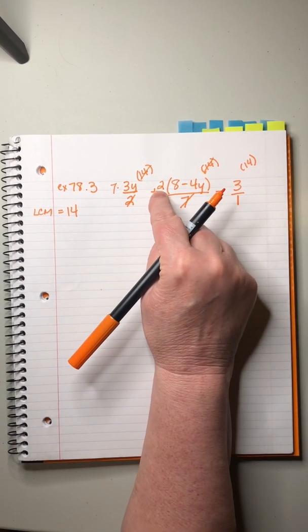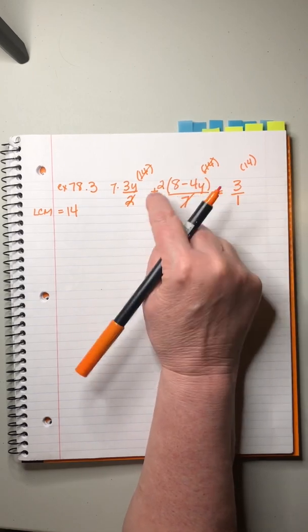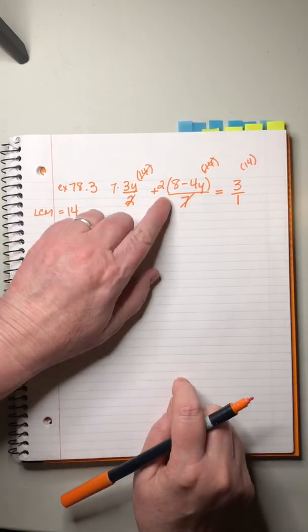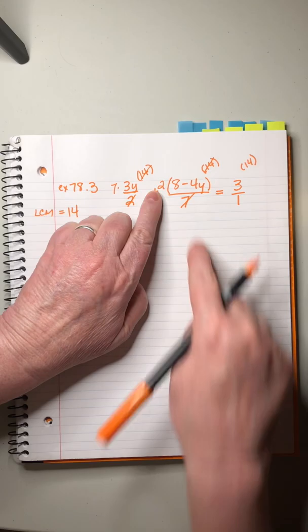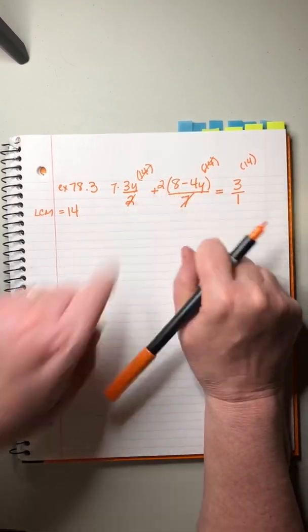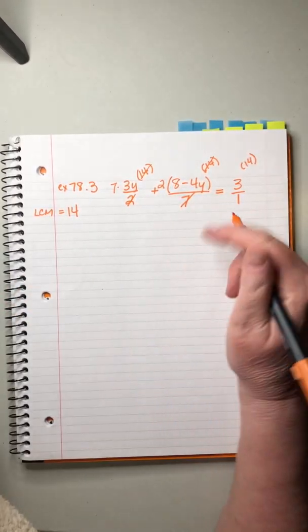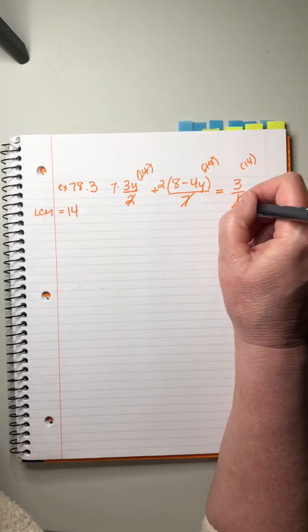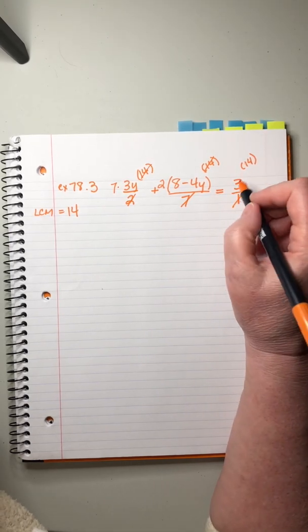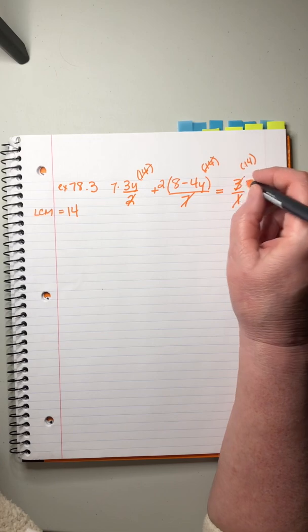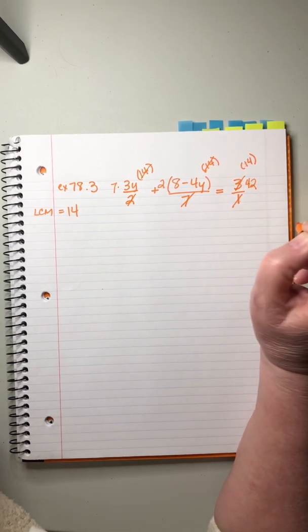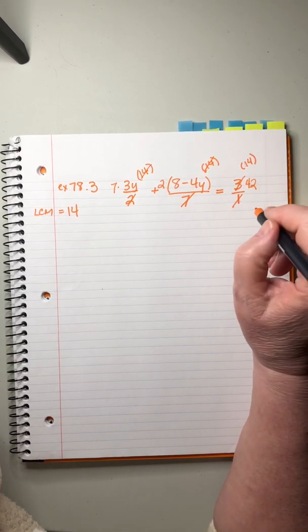Okay, for now I'm just writing it on the outside. That's why I put the parentheses there, so I would distribute. But we can't just multiply the 2 times 8. It's got to be across the whole part of that numerator. All right, 14 and 1, there's nothing to cancel. 14 times 3, let's see, that's 30 plus 12, so that turns into a 42. I guess I didn't have to multiply it right away, but I did.